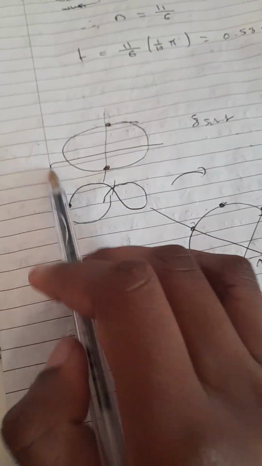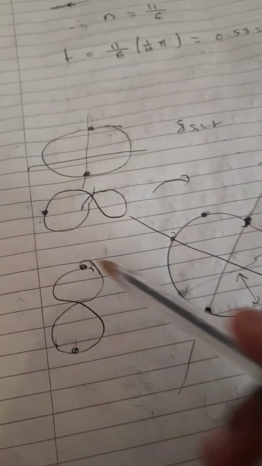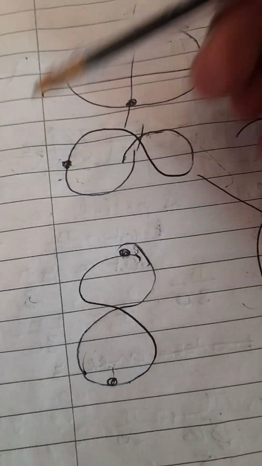So 2 pi would have been the whole circle, a whole loop done. 2 pi is entire, you've moved back to the original position, you've done a whole loop, right?